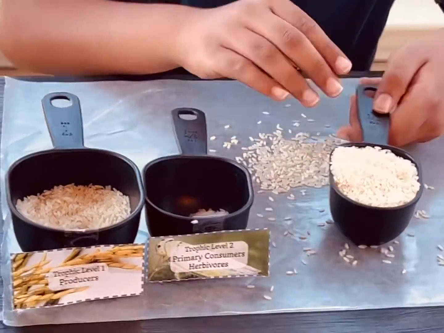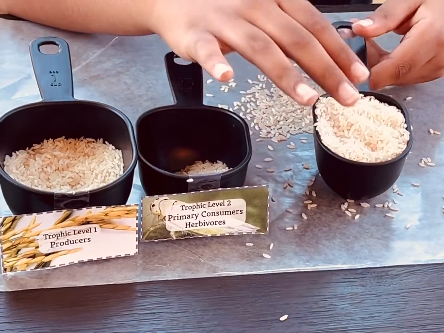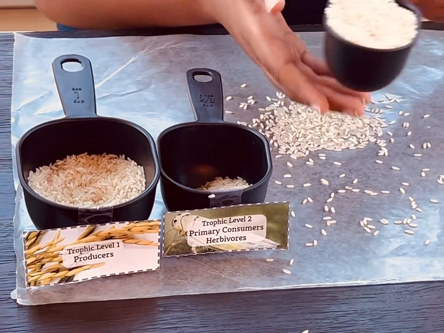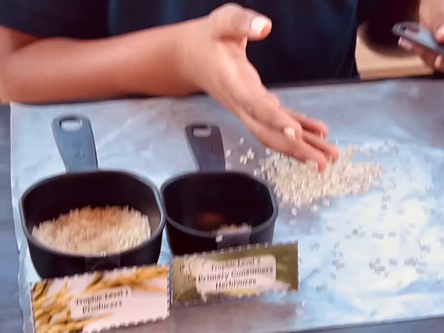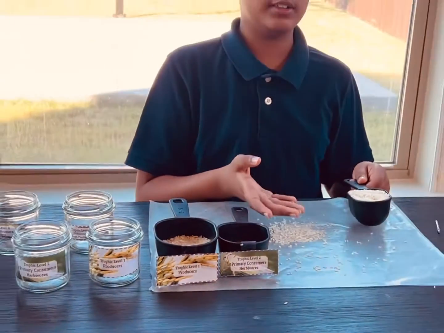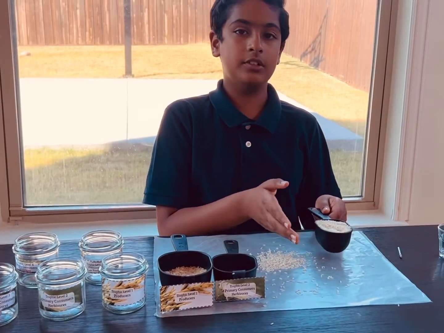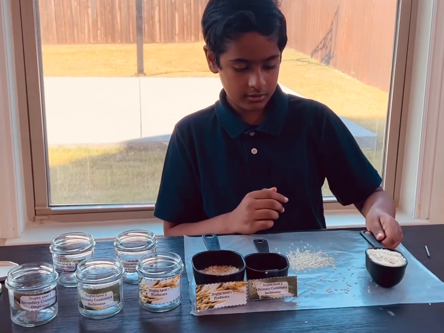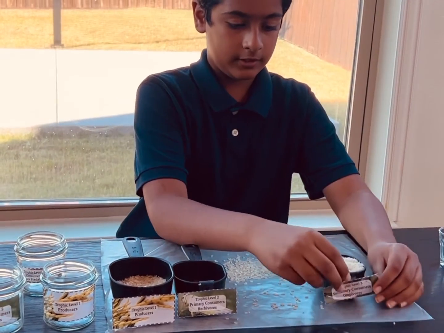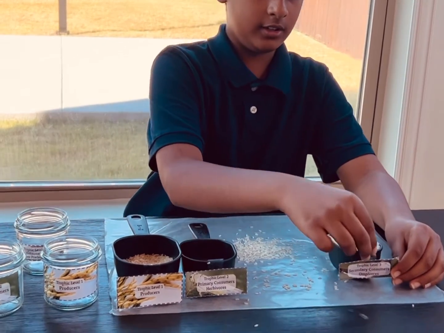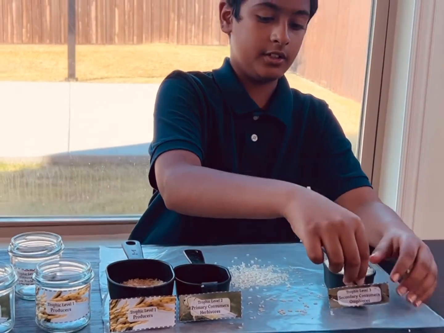So this is the amount of energy an omnivore gets. And as you can tell, more and more rice fell, which means more and more energy is being lost as it transfers from animal to animal. This is the third trophic level, also known as the omnivores and secondary consumers.